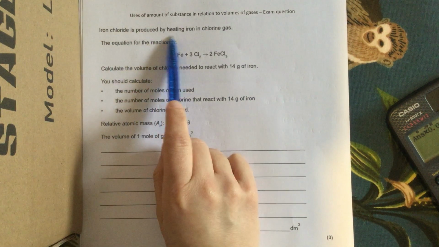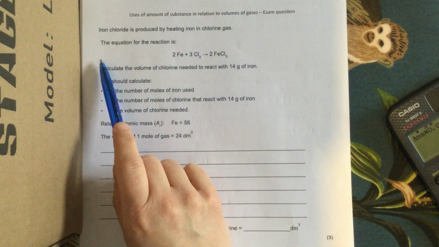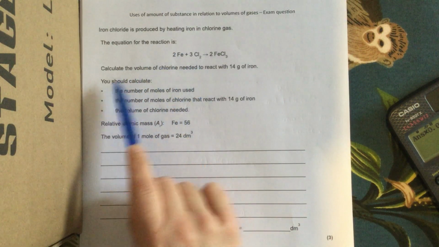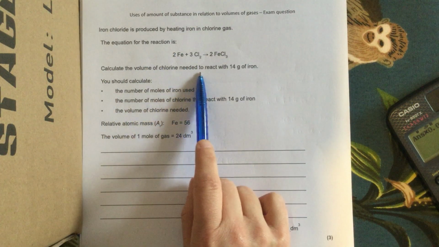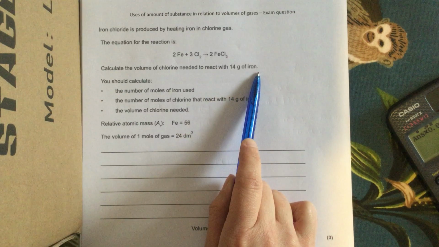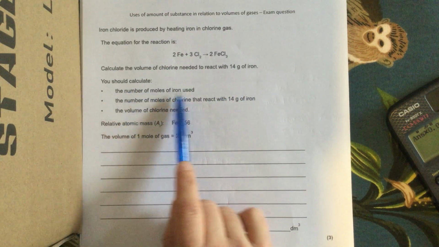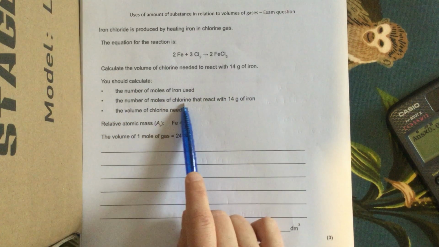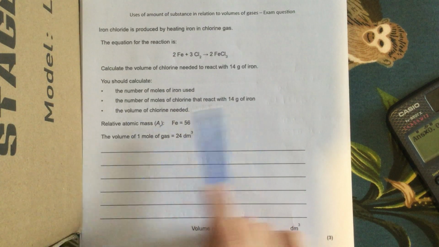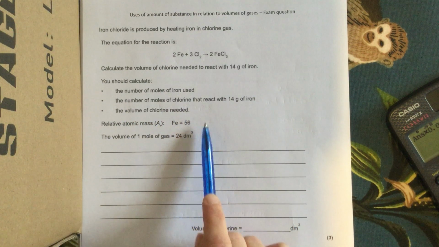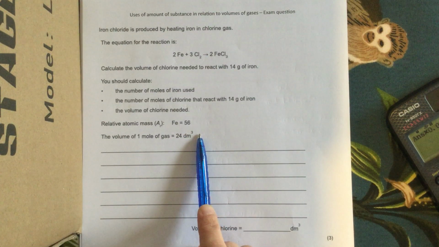Iron chloride is produced by heating iron in chlorine gas. The equation for the reaction is this. Calculate the volume of chlorine needed to react with 14 grams of iron. You should calculate the number of moles of iron used, the number of moles of chlorine that react with 14 grams of iron, the volume of chlorine needed, and we've got our Ar and we've got some information.